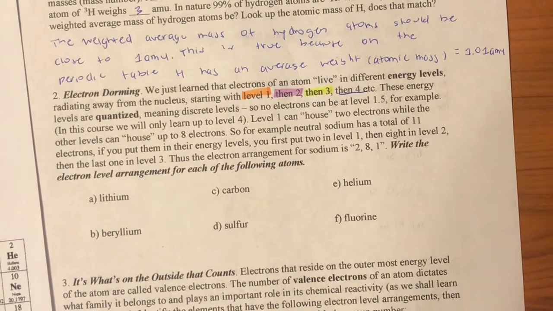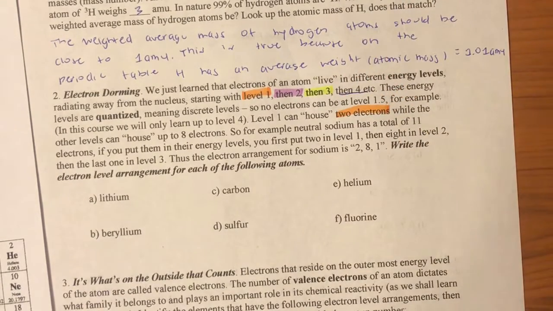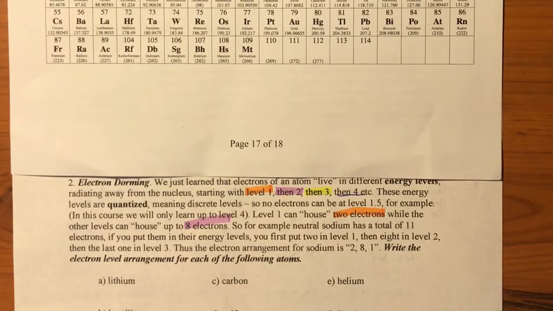For example, in this course, we will only learn up to level 4. Level 1 can house 2 electrons, while the other levels can house up to 8 electrons. So, for example, neutral sodium has a total of 11 electrons. If you put them in their energy levels, you first put 2 in level 1, then 8 in level 2, then the last one in level 3. Thus the electron arrangement for sodium is 2, 8, 1.